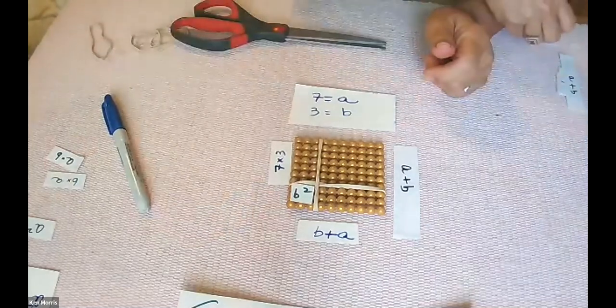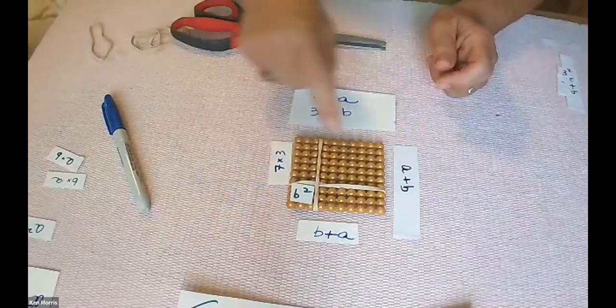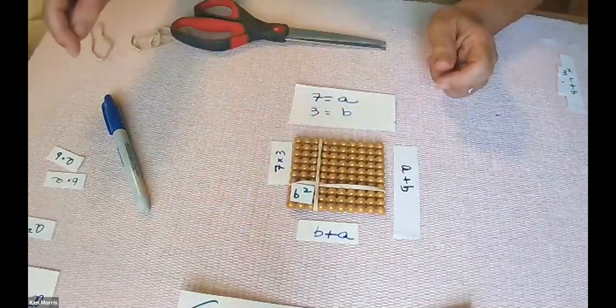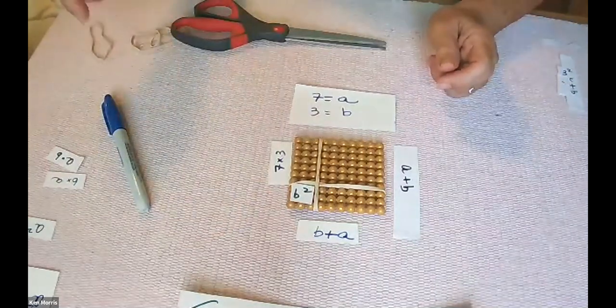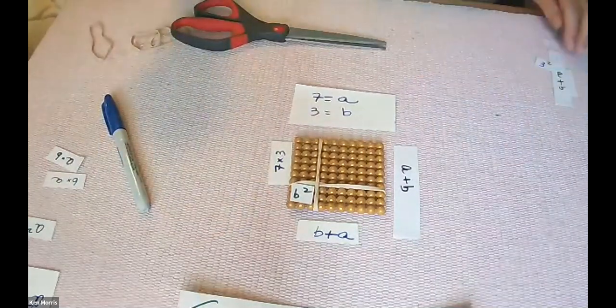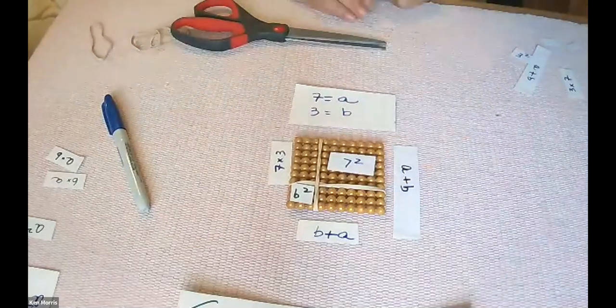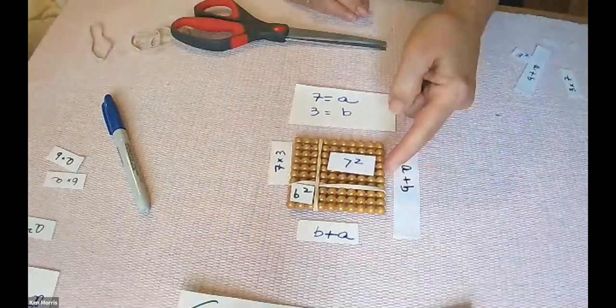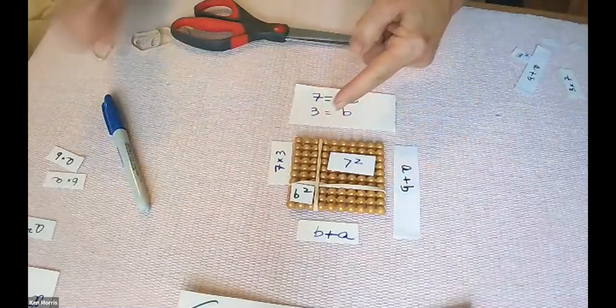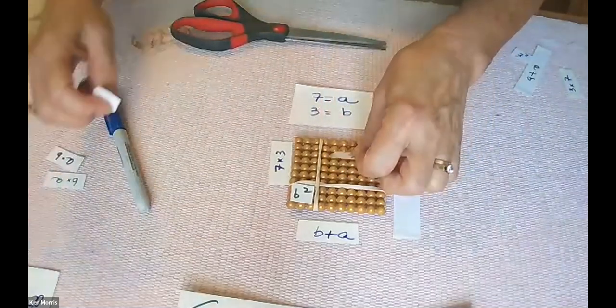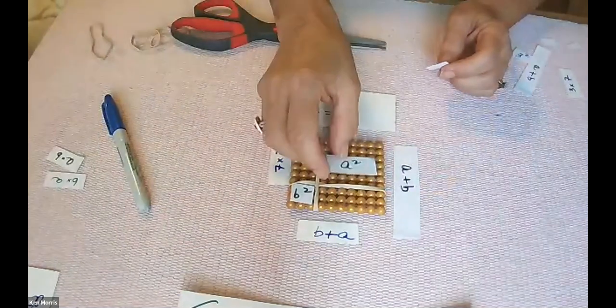Take my 3 squared away. My big square, which was originally 7 squared, here's the original label, 7 squared. Instead of being 7 by 7, it's going to be A times A, which is A squared.